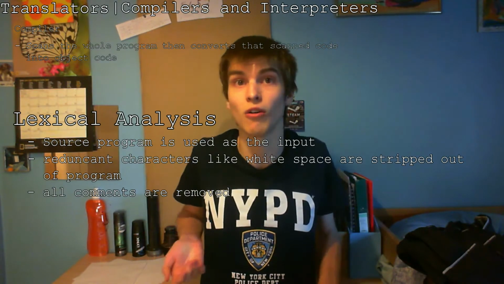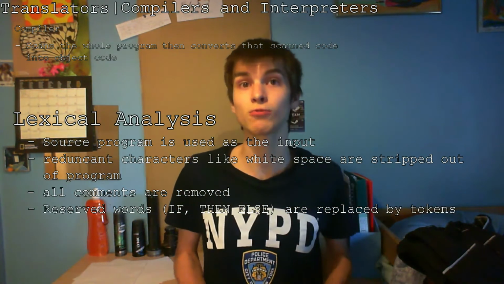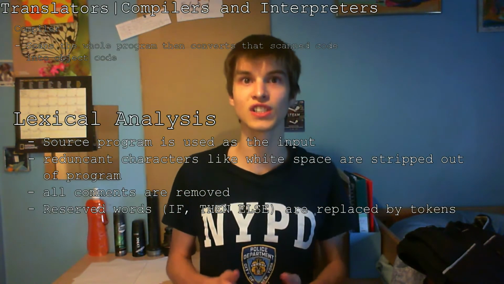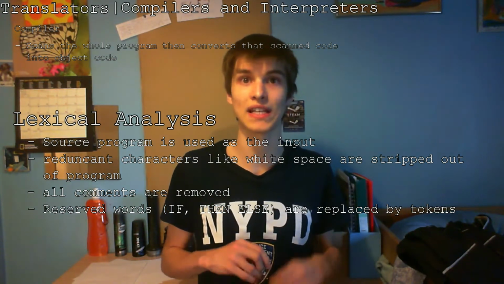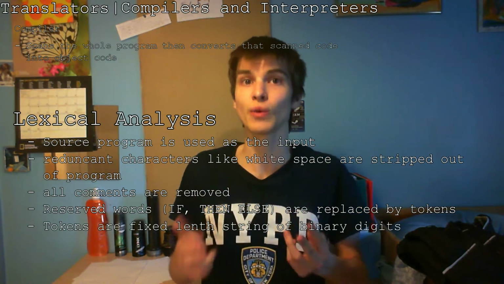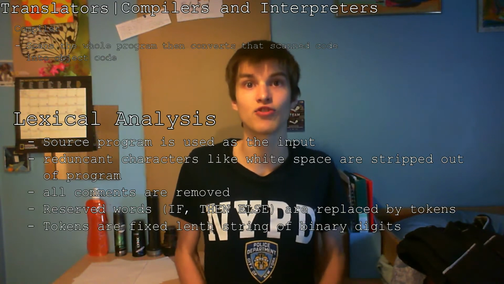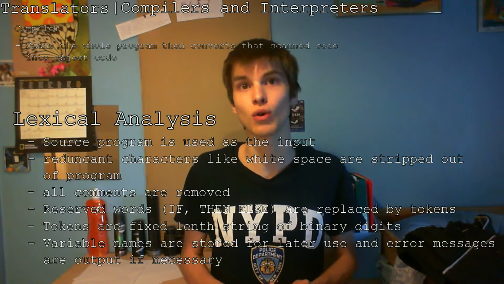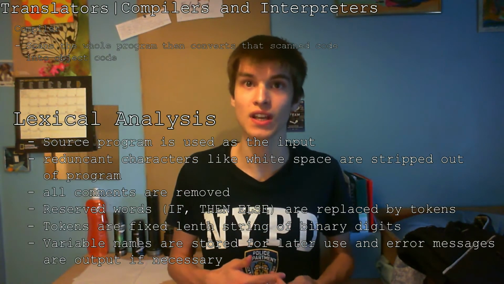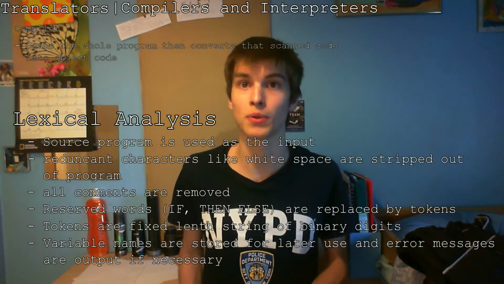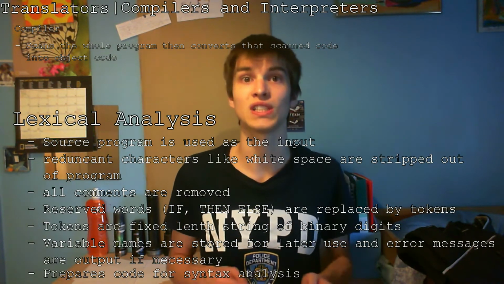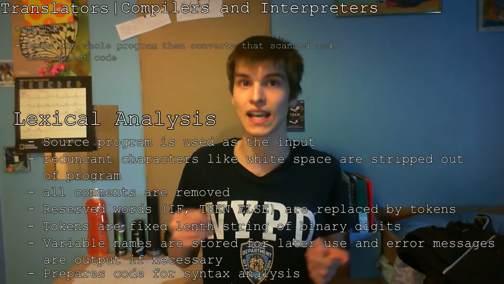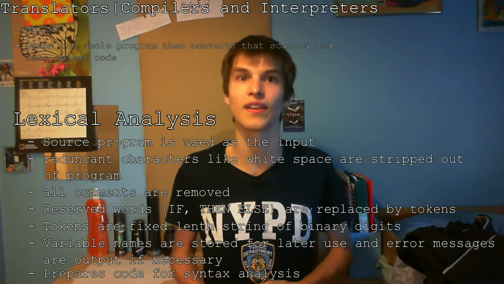All comments are removed, so reserved words such as if, then and else are replaced by tokens. The tokens are a fixed length string of binary digits. The variable names are stored for later use, and error messages are outputted if necessary. It prepares code for syntax analysis or parsing.